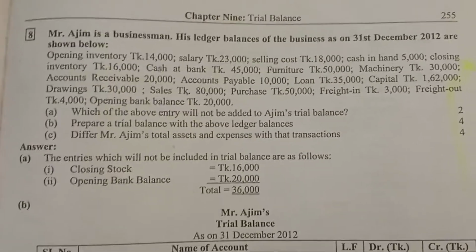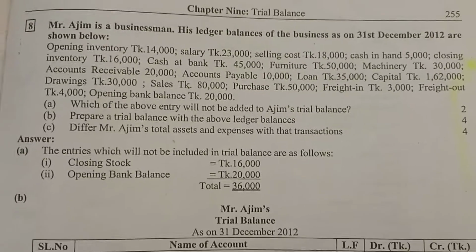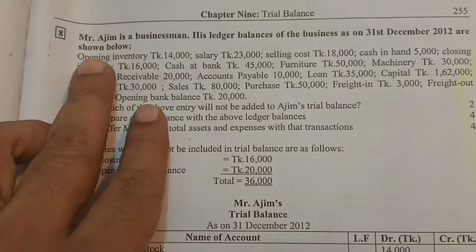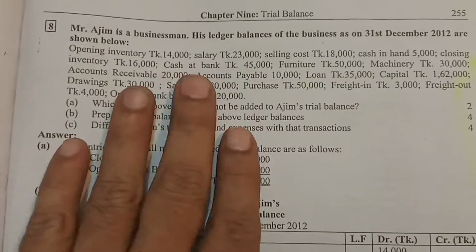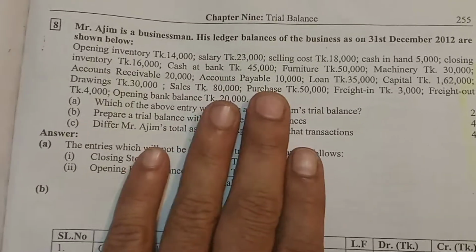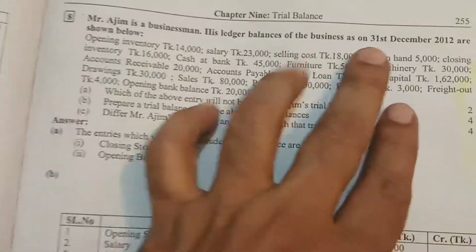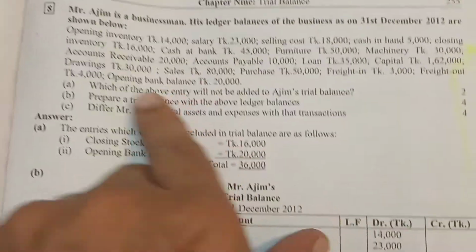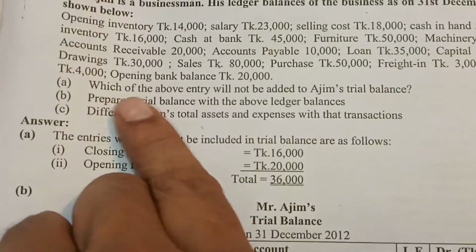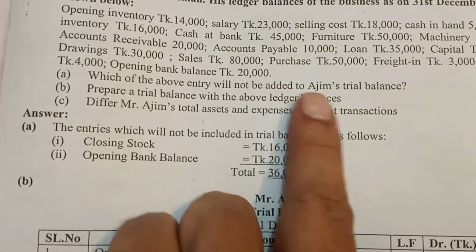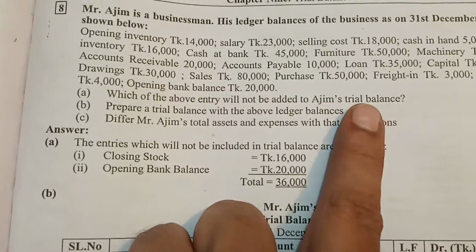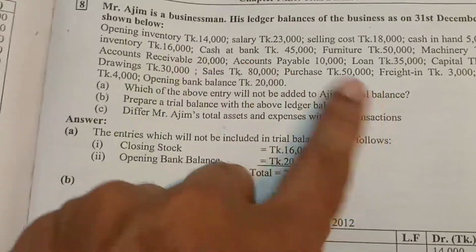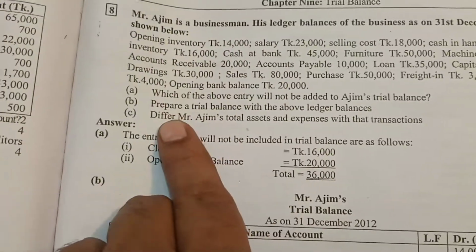For the secondary accounting class, here on the screen you can see the trial balance we are doing. So this is Mr. Ajim. He's a businessman. These are the transactions for him that occurred during 31st December 2012. What you need to do from here, the first one: which of the above entries will not be added to Ajim's trial balance. Second one, prepare a trial balance with the above ledger balances. These are all the ledger balances. You need to make a trial balance from it.